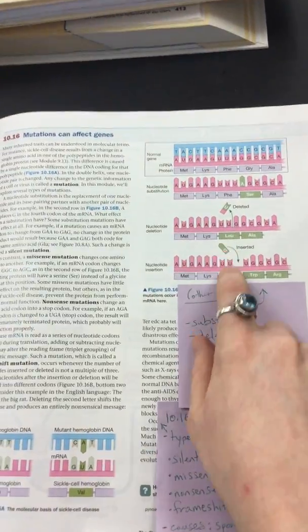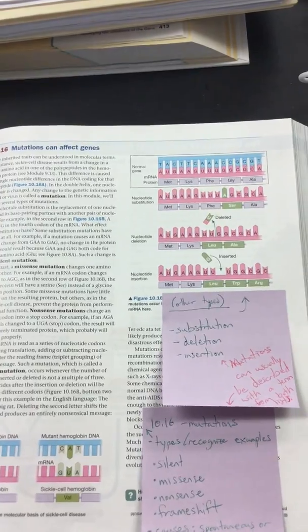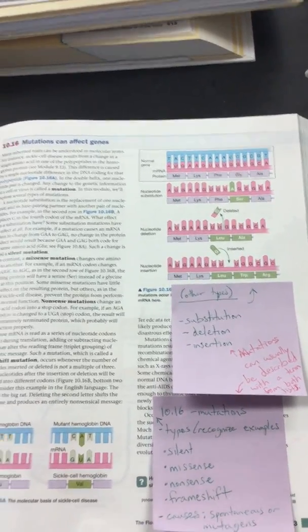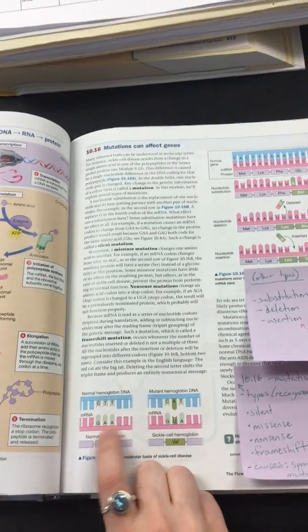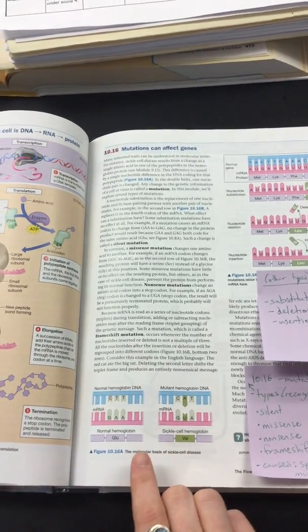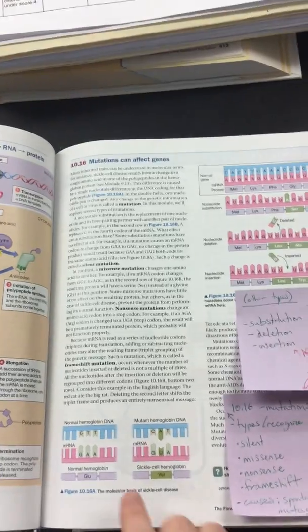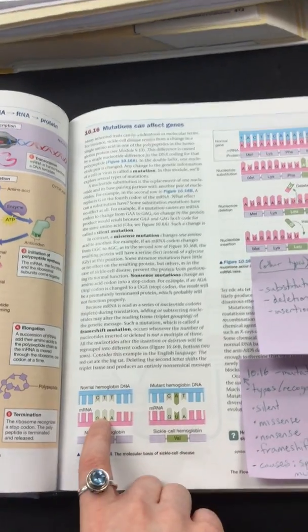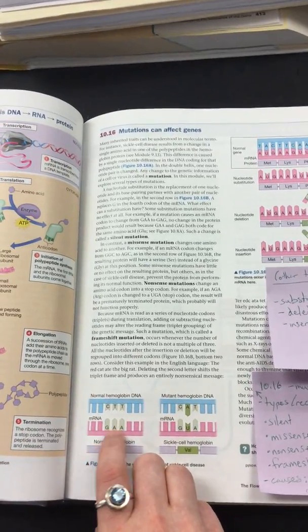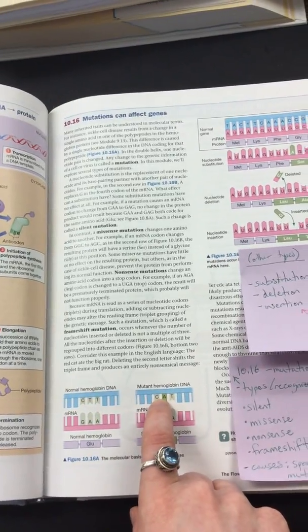Okay. A frame shift mutation is if you are inserting or deleting a base pair. So if you take something out or stick a couple of extra in, reading in triplet code, it has to shift. So if we started with these 3 here, and we add 2 A's in the middle, we have GAA, and then the next triplet code starts with AA.